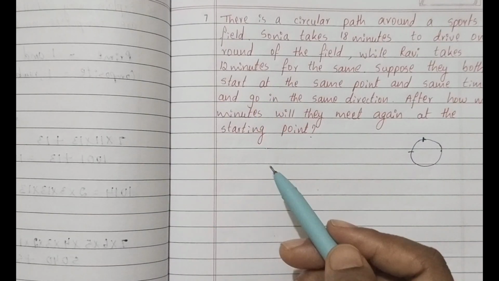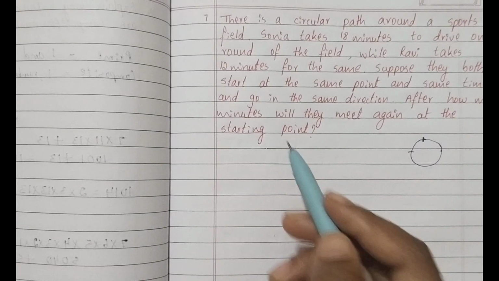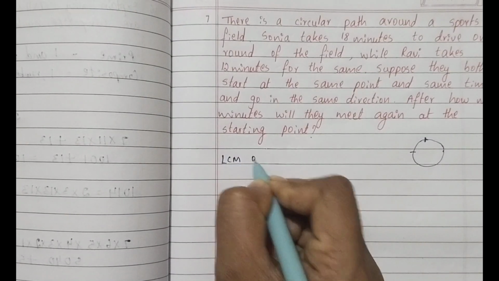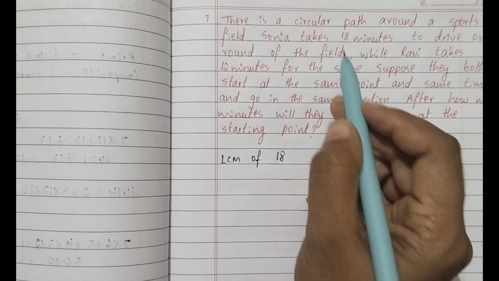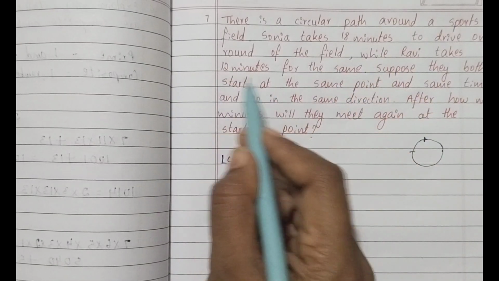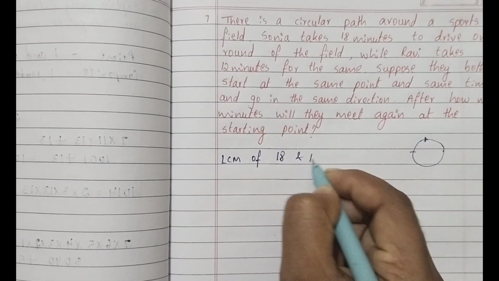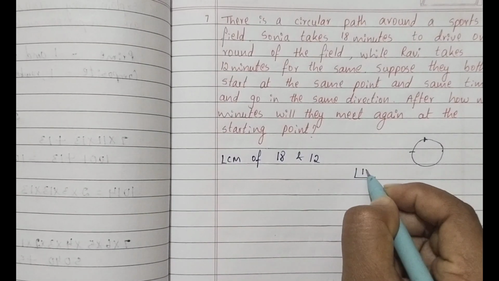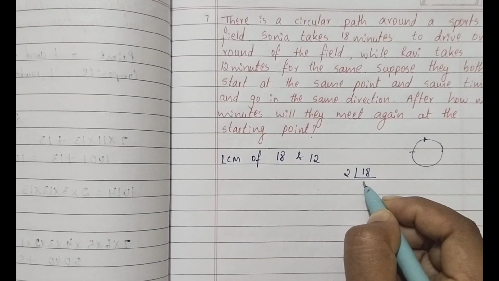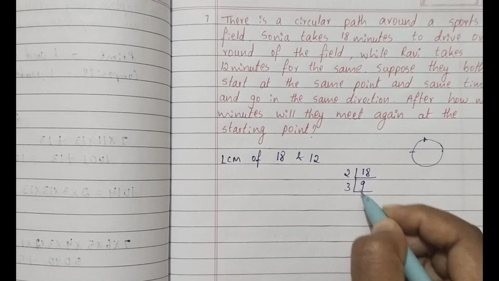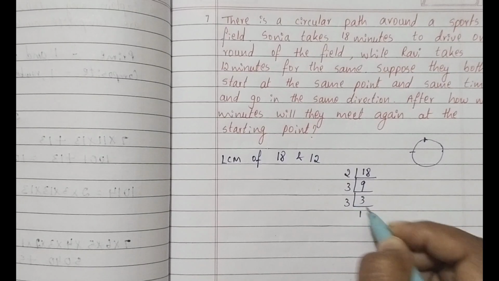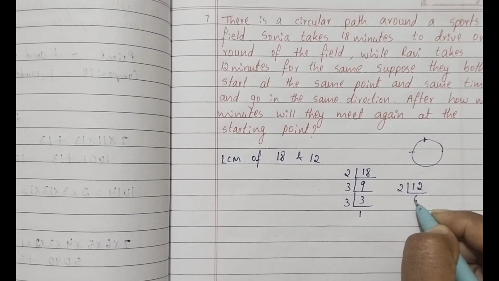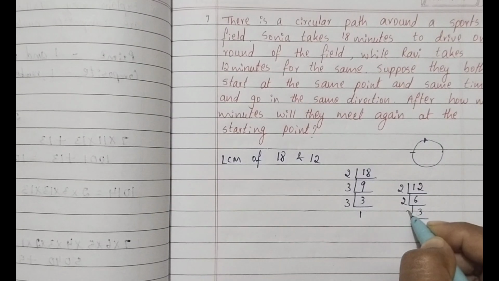We are using LCM. I'll explain at the last why we are using LCM, not the HCF, for this question. Now, LCM of 18 and the other one, which is 12 minutes. LCM of 18 and 12. We have to find out the LCM. To find this, we have to find the factors. First, factors of 18: 2 9s are 18, 3 3s are 9, 3 1s are 3. Next, factors of 12: 2 6s are 12, 2 3s are 6, 3 1s are 3.